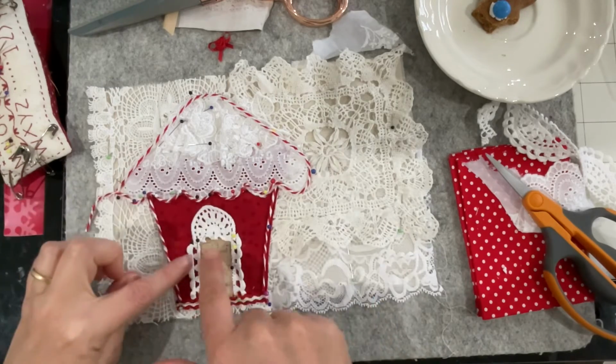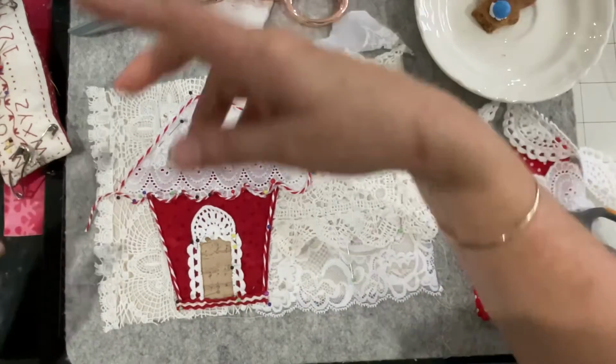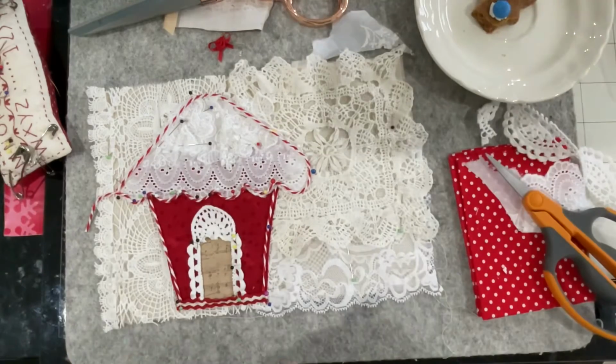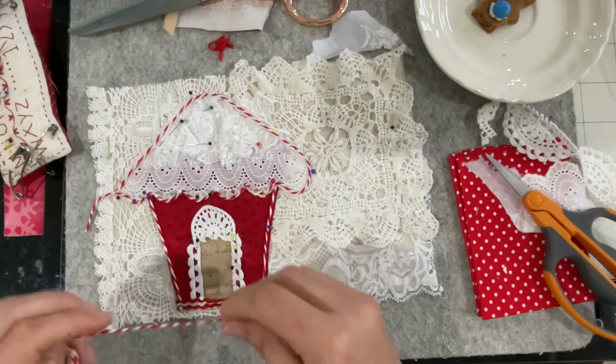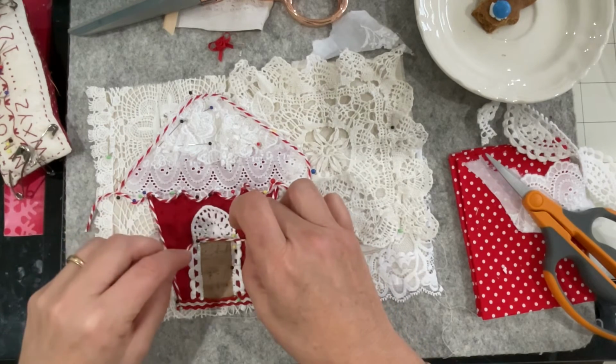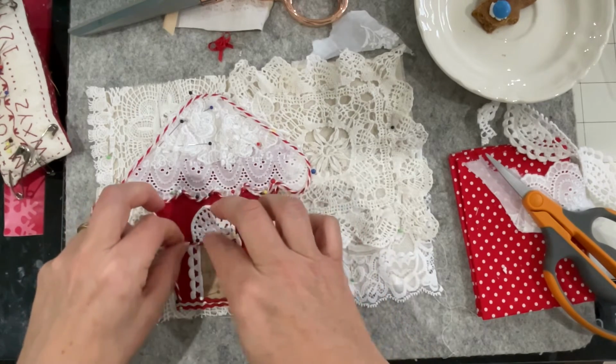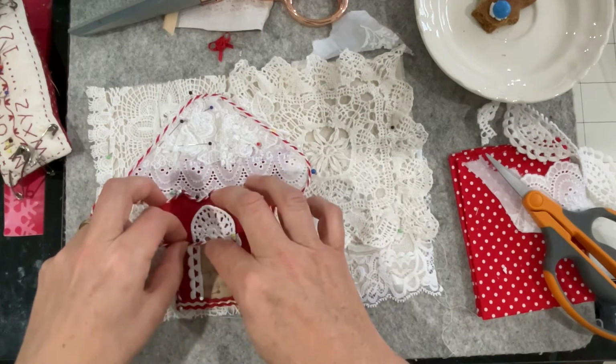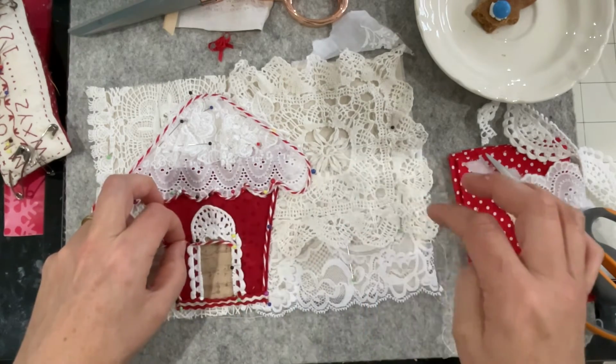I feel like I need a line going through there too, just to define that lace a little bit. Maybe I do a little line of peppermint through there. Yeah, that's it. Oh gosh, there's going to be some couching.